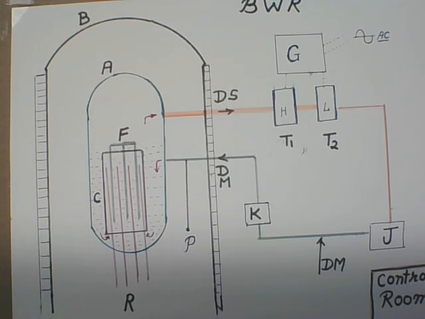So logically, if the cadmium rods or hafnium rods are pulled out, the value of K starts increasing. It becomes supercritical. Temperature starts becoming more.